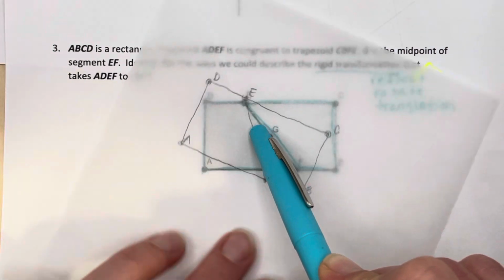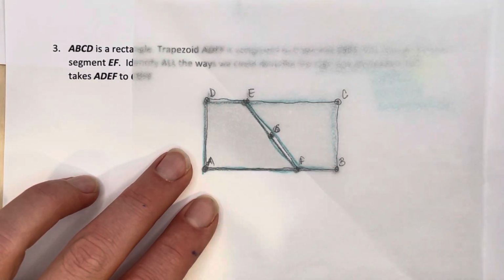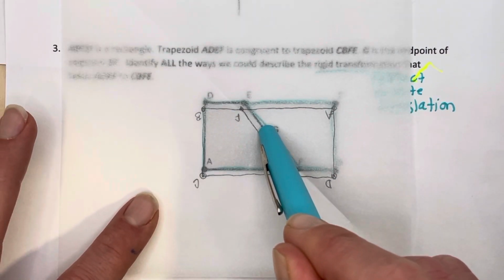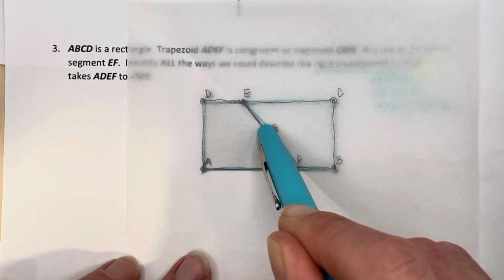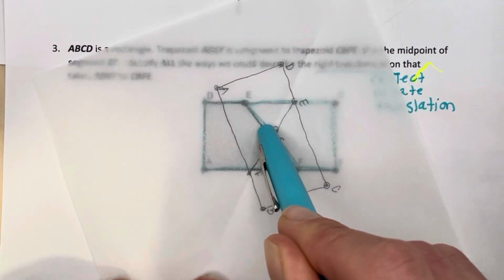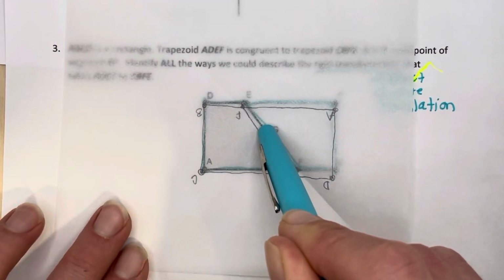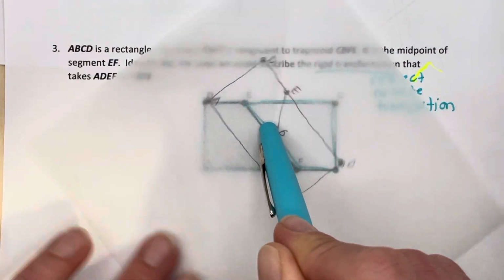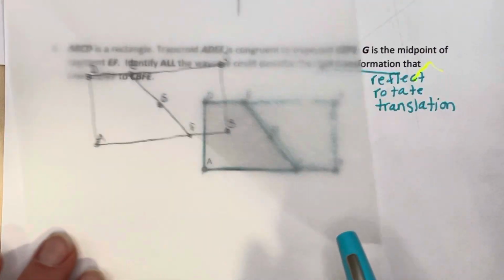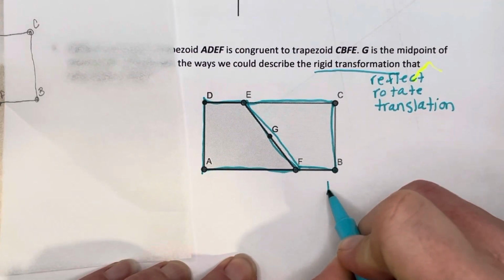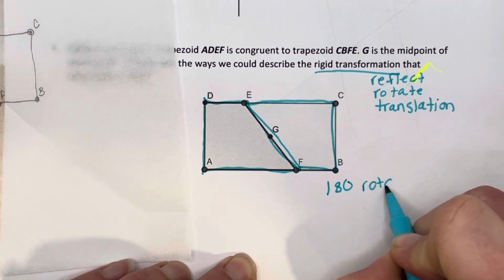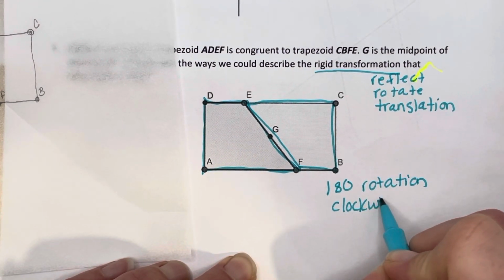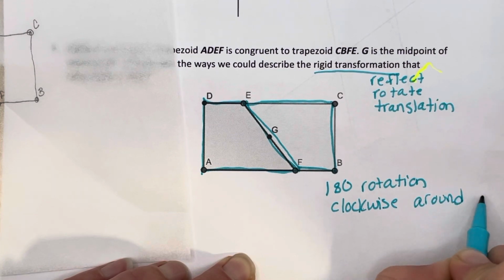Oh, it does. So notice that if I just put my pencil on G, the midpoint here, and I spin my paper around 180 degrees. So here's my starting place, and I rotate 90 degrees and then another 90 degrees to 180 here. So I can see that a 180 degree rotation around point G. So maybe you say it's an 180 degree rotation clockwise or counterclockwise around G.